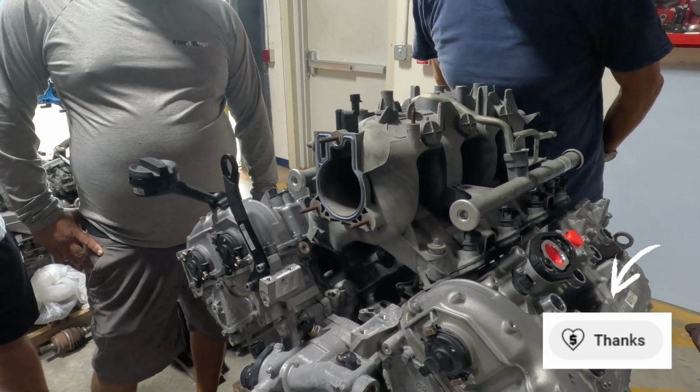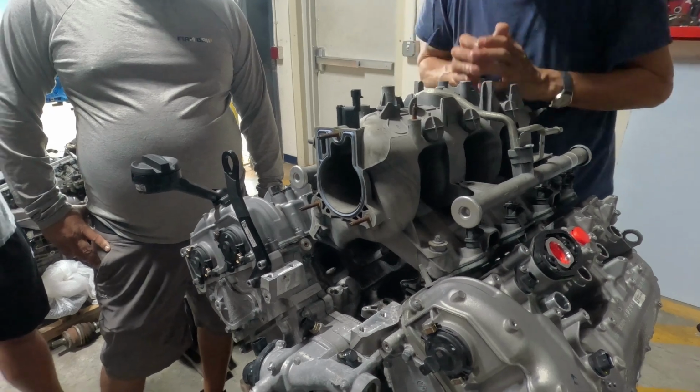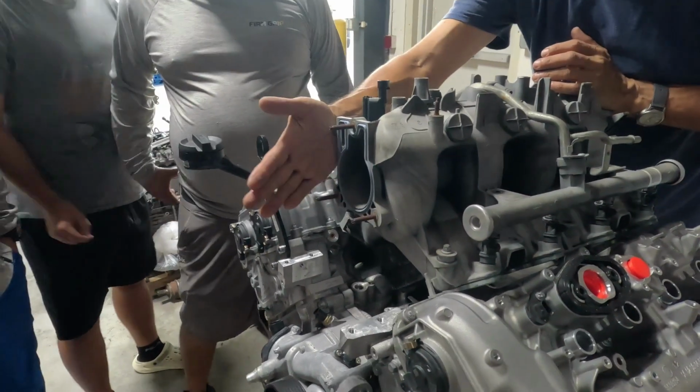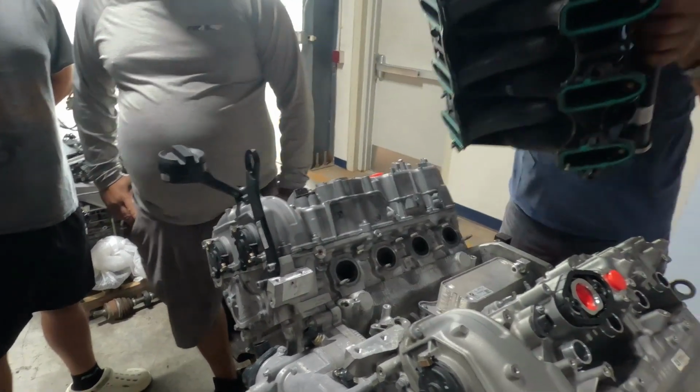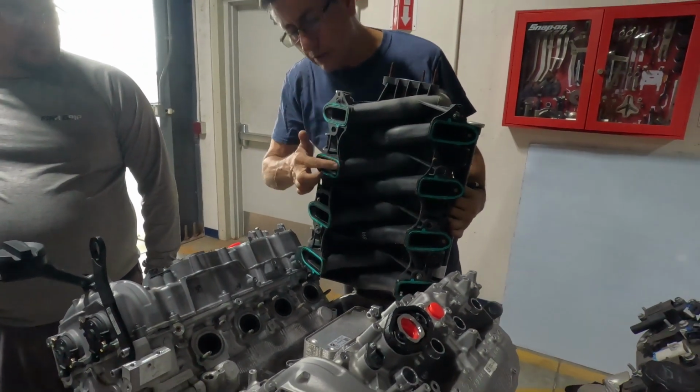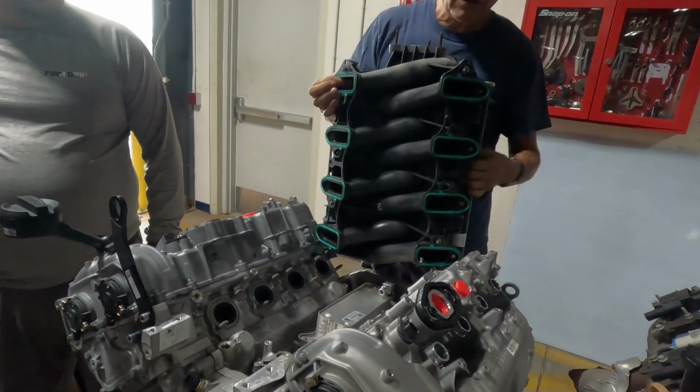And where is the throttle body located? Right there. Here, with the flap here. It's bolted here, you know? This is the intake manifold. Look at the gaskets with rubber for the intake manifold.